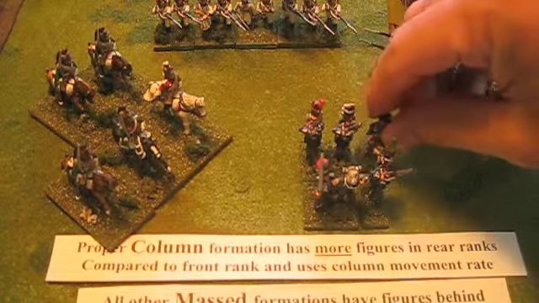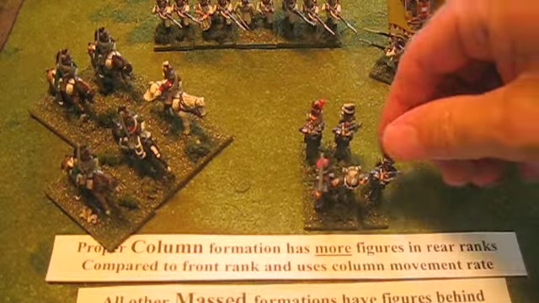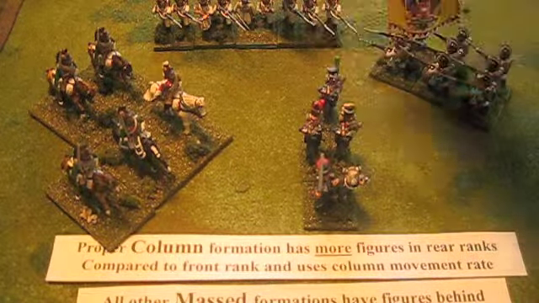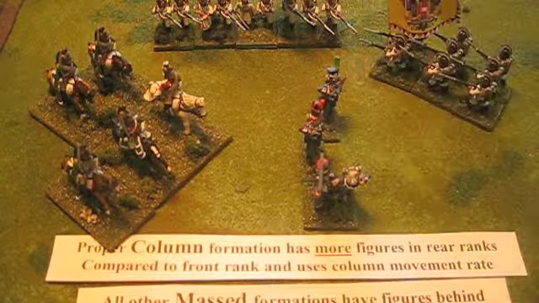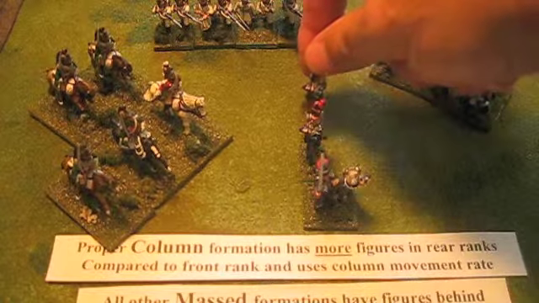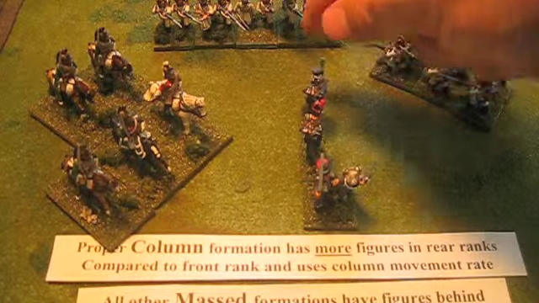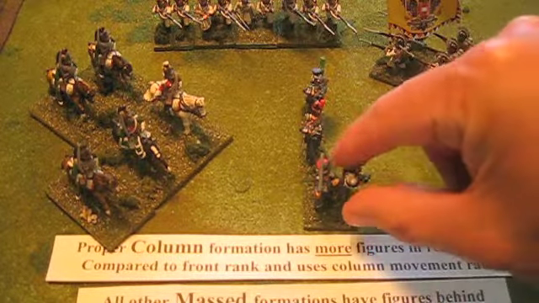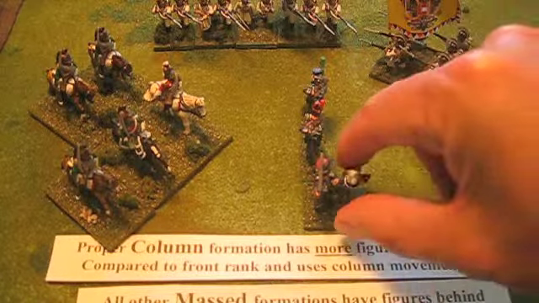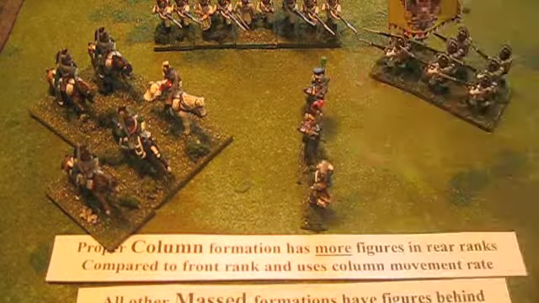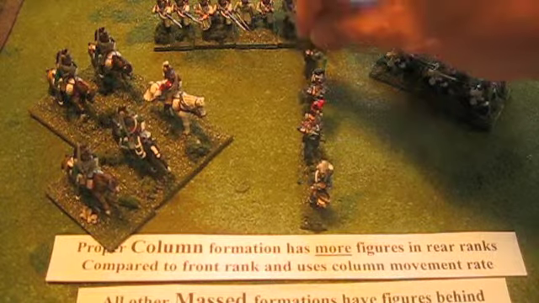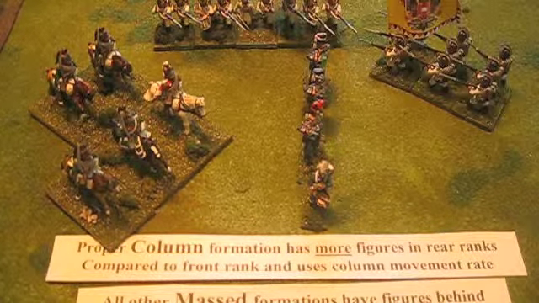For a 5-figure unit, a proper column would look like this. If it came down to a 4-figure unit, this would not be a proper column because it's 2 to 2. So you would have to change it to something like that, for instance.